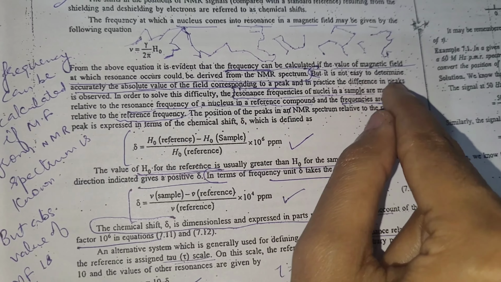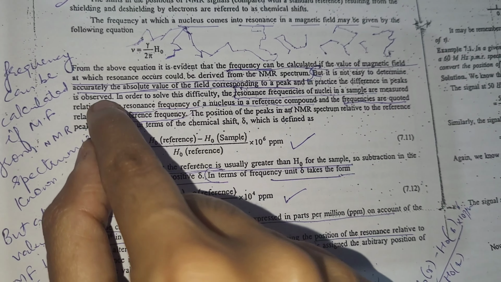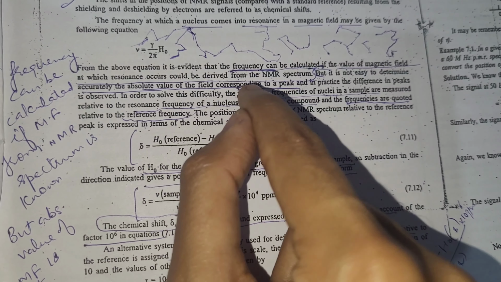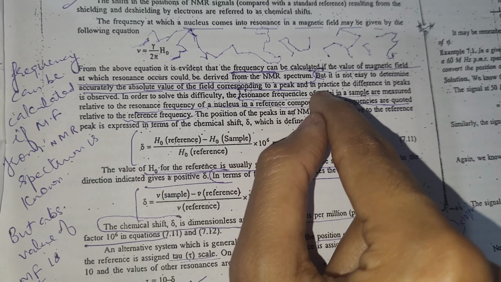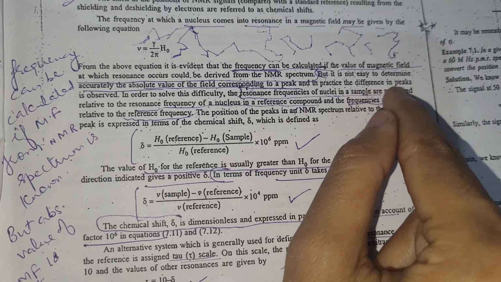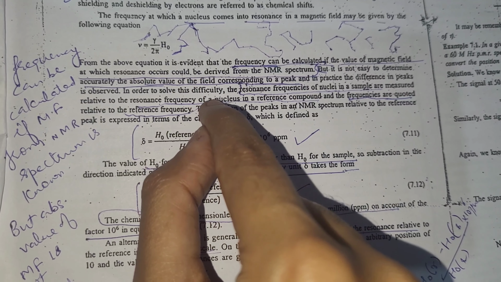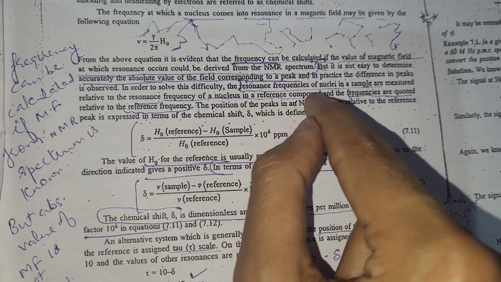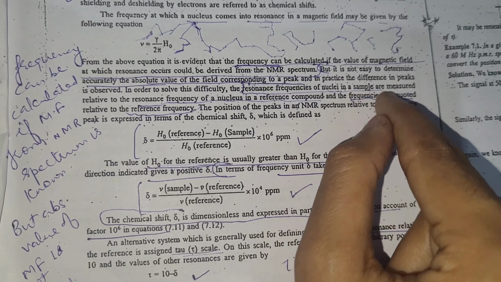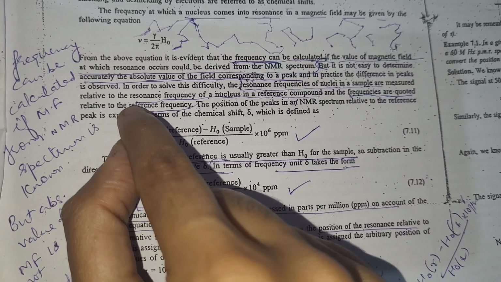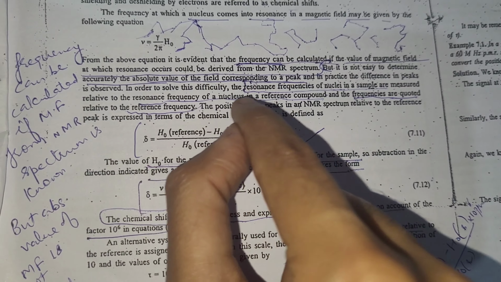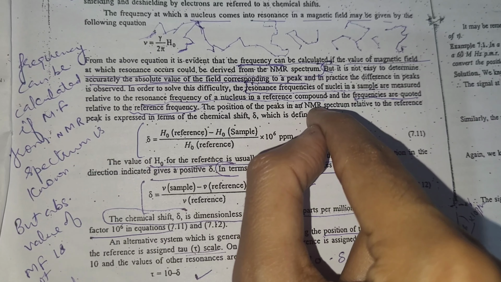But it is not easy to determine accurately the absolute value of the field corresponding to a peak, and in practice the difference in peaks is observed. In order to solve this difficulty, the resonance frequency of nuclei in a sample is measured relative to the resonance frequency of the nucleus in the reference compound.